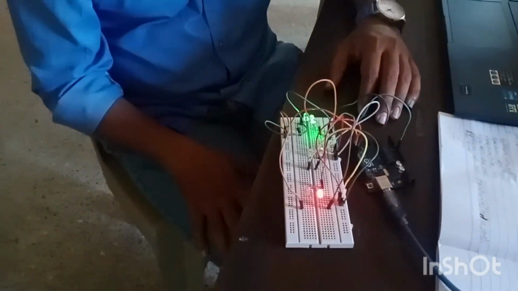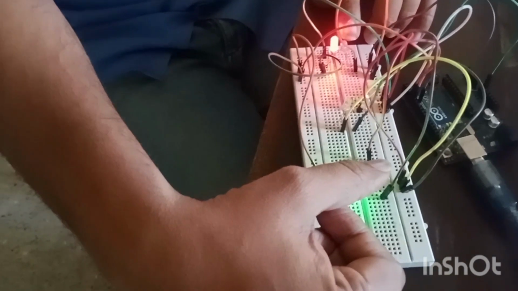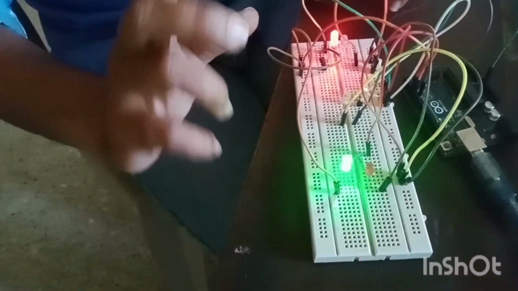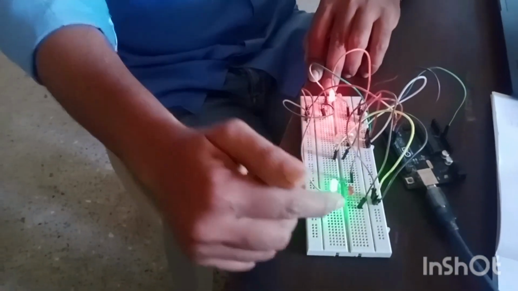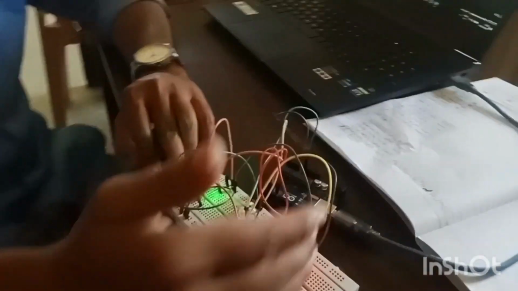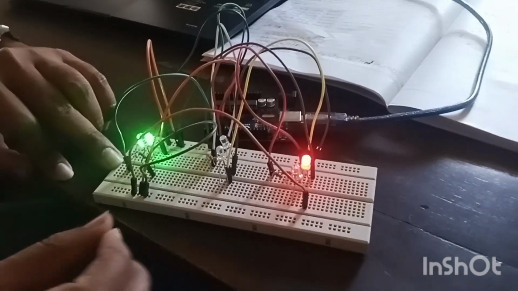So basically, when the red LED on one side is turned on, the green LED on the other side is turned on, and vice versa. Whenever the red LED starts from this side, the green LED must start from the other side. In between, these two LEDs must stop for nearly 5 seconds.